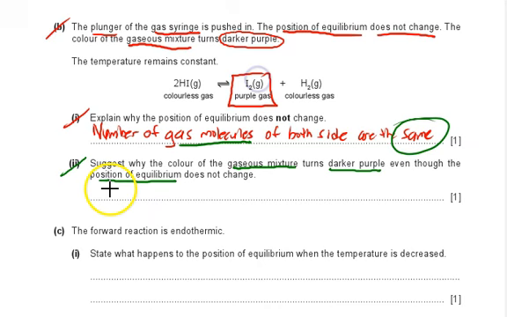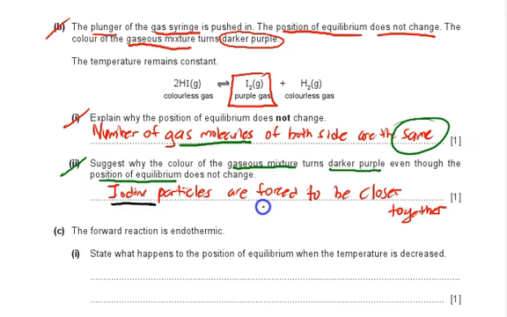All right, so you can mention that the iodine particles are forced to be closer together. Okay, so this is your answer here.